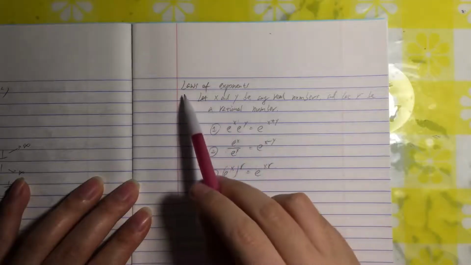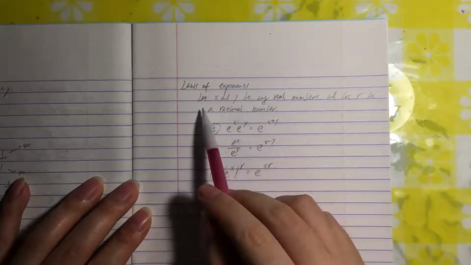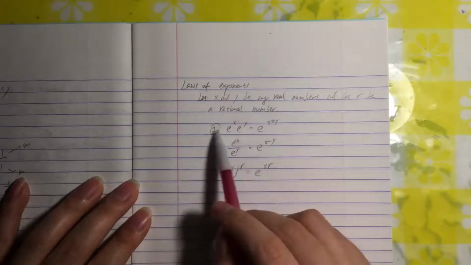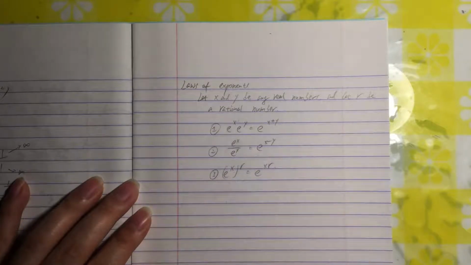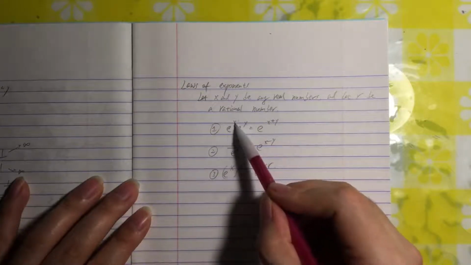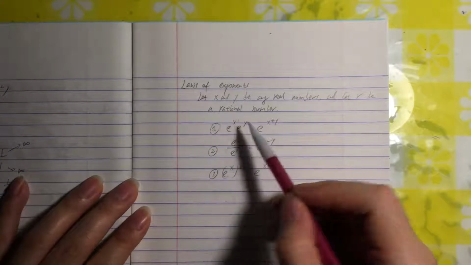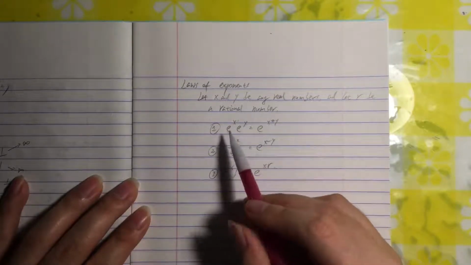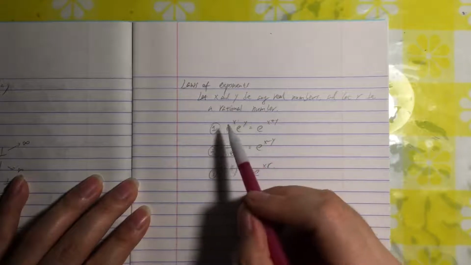Next, let me introduce the laws of exponents. Let x and y be any real numbers, and let r be a rational number. Then we have the following laws. The first law says e to the power of x times e to the power of y is e to the power of x plus y. When we multiply two natural exponential functions, we add the exponents.